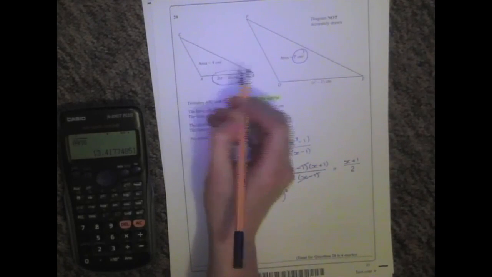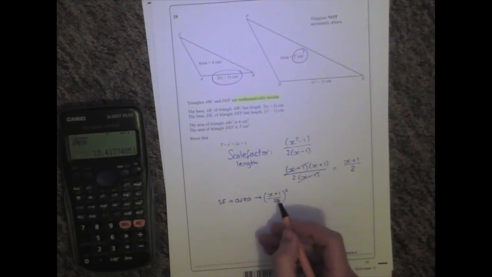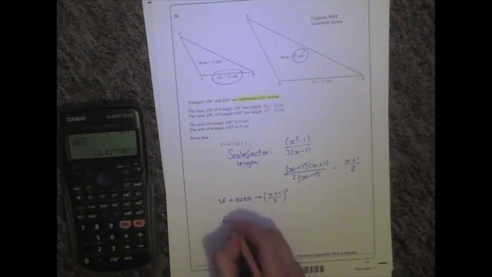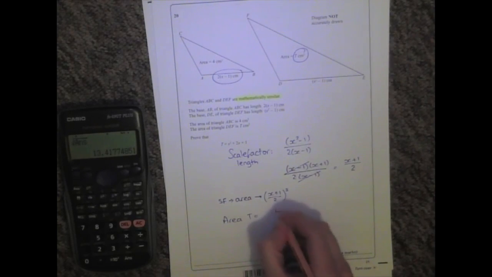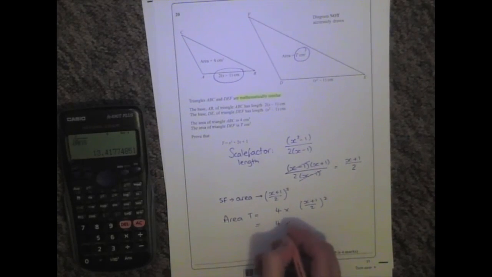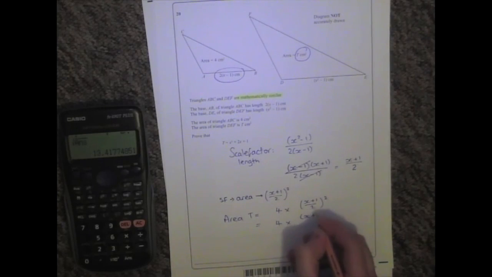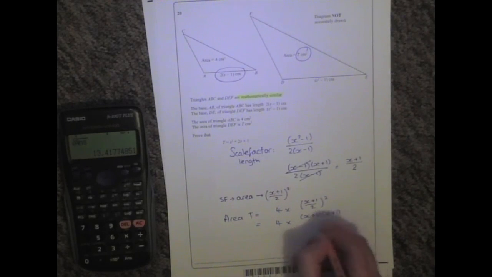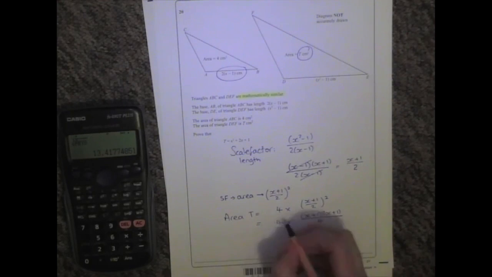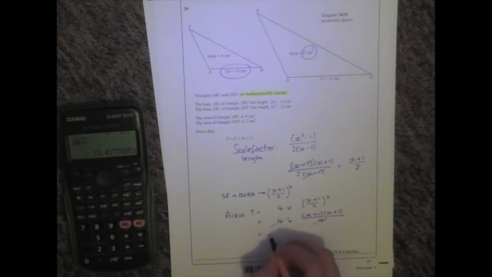So if my area here is 4, I'm going to have to multiply this by 4 in order to get the area here. So area T equals 4 times x plus 1 over 2 all squared, which is the same as x plus 1 over 4, because 2 squared is 4. So now, because I'm multiplying and then dividing by 4, I can just cancel those out to give me the area of T equaling x plus 1.